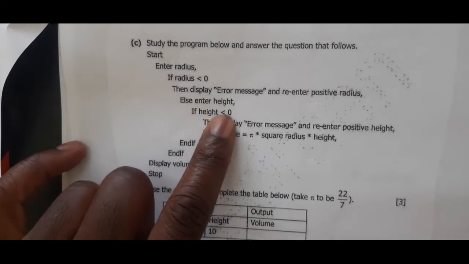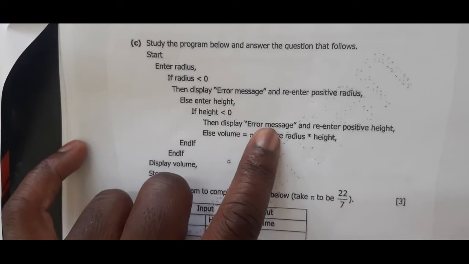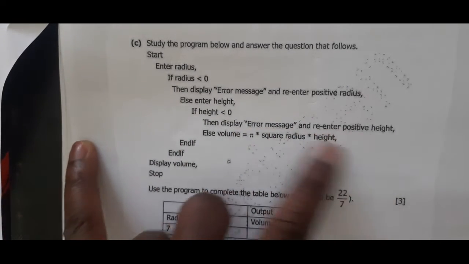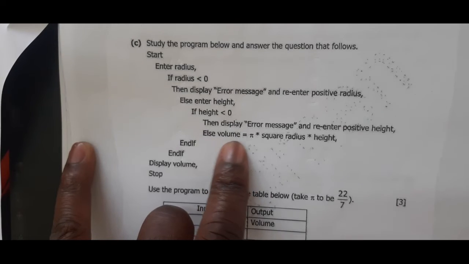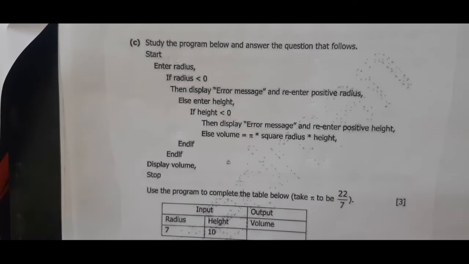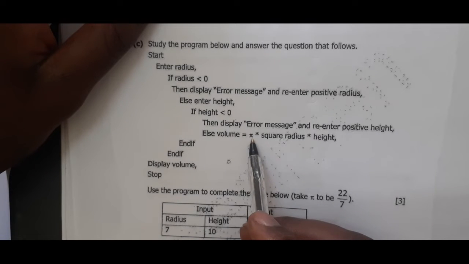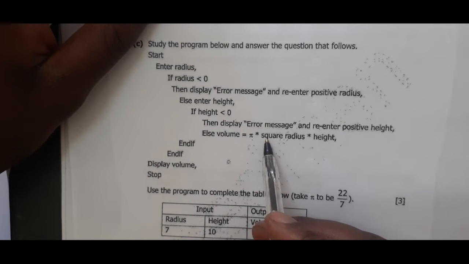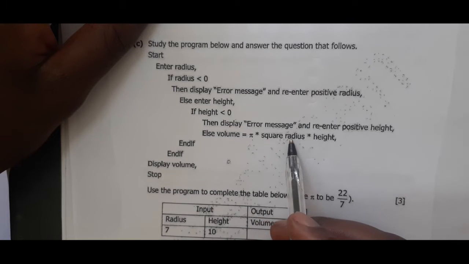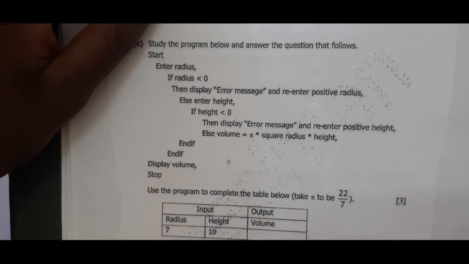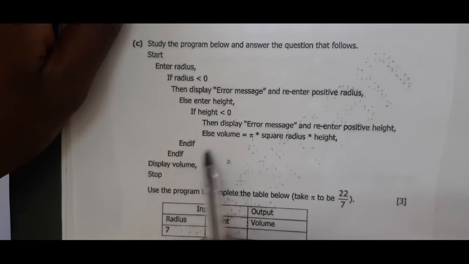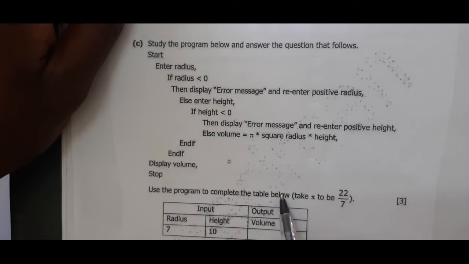If the height is less than 0, then display error message and enter positive height. Else volume is equal to pi multiplied by the square of radius and height. Then end if, display volume and stop. Use the program to complete the table below, this table here.